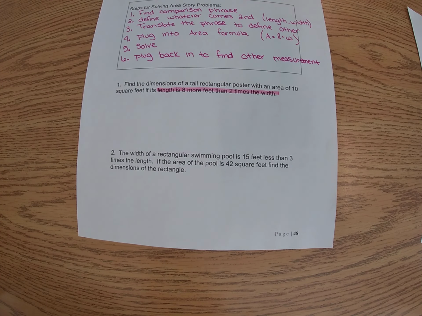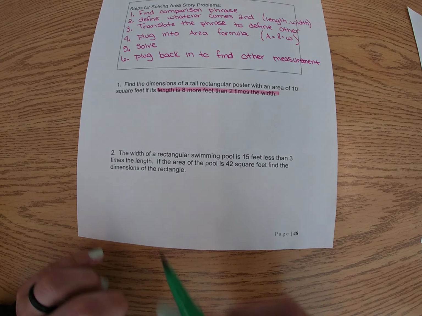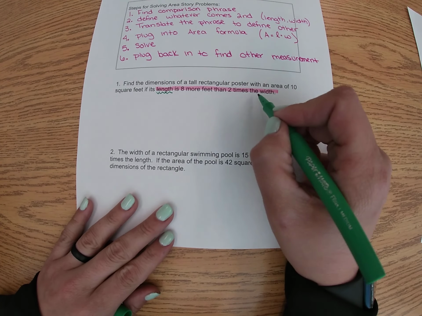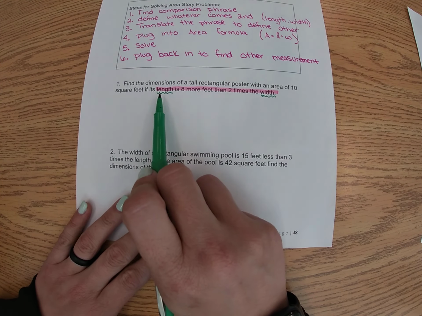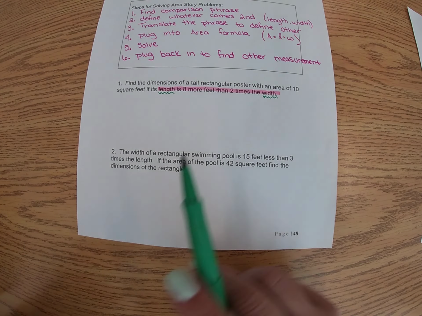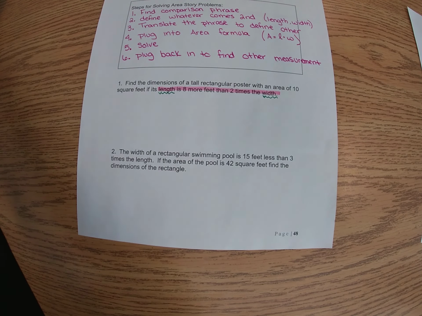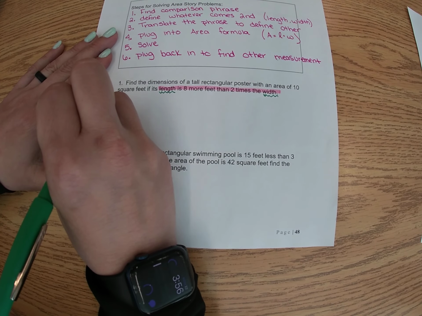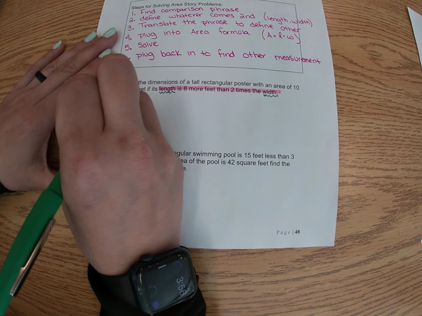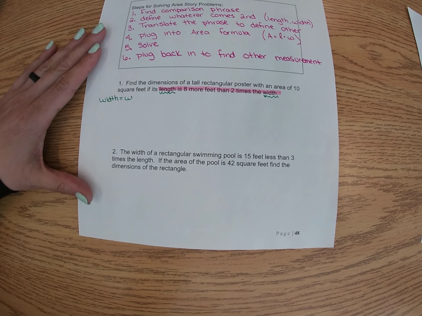We are going to identify the length and the width in this phrase, right? So right here is the word length, here is the word width. The one that we read second, right? Length is first, width is second. Whichever one we read second, we are going to define first. So I am just going to let my width equal W.